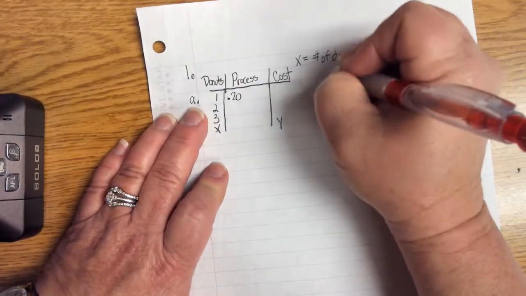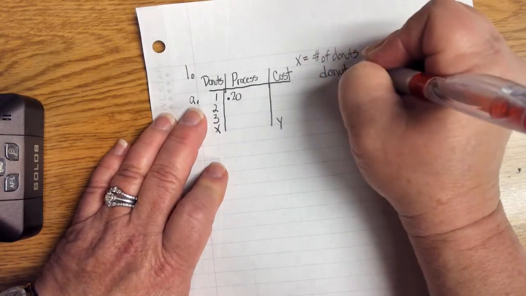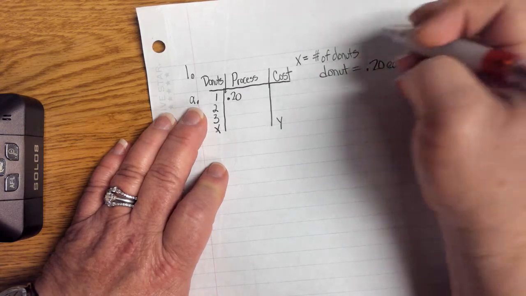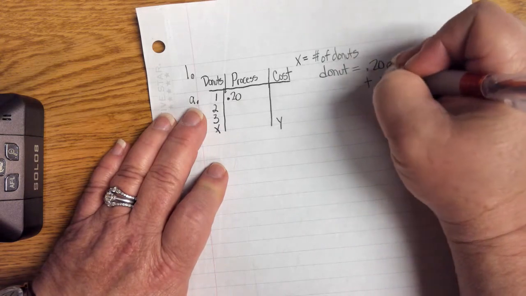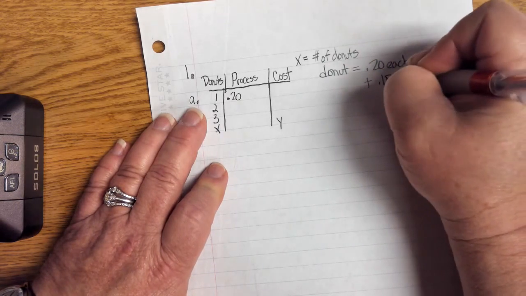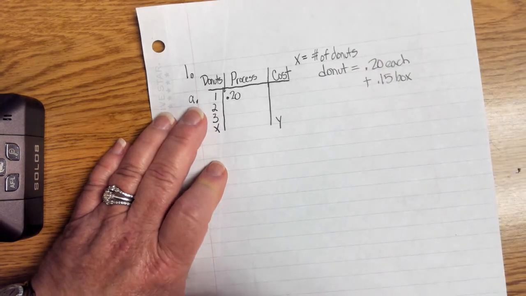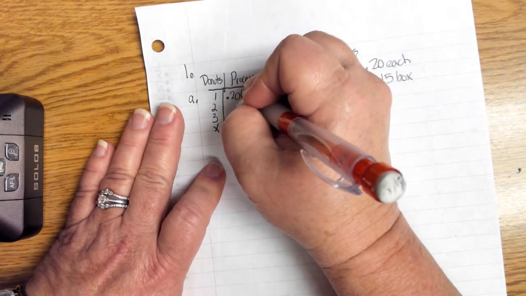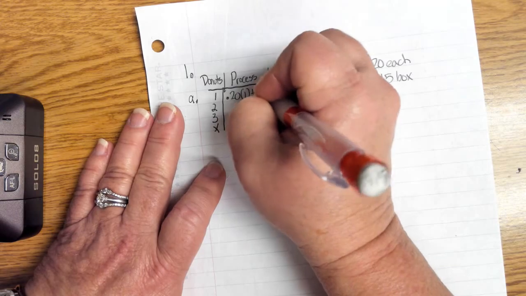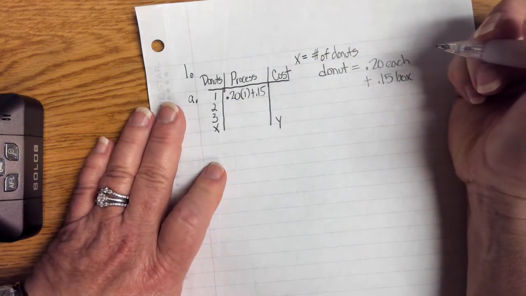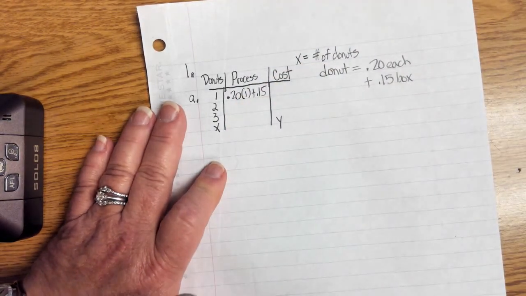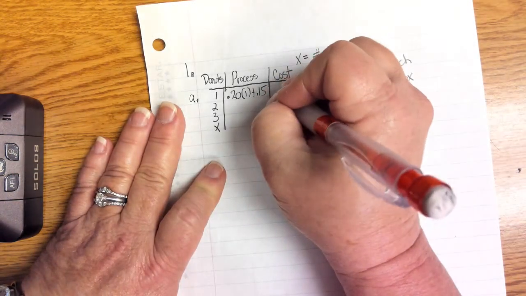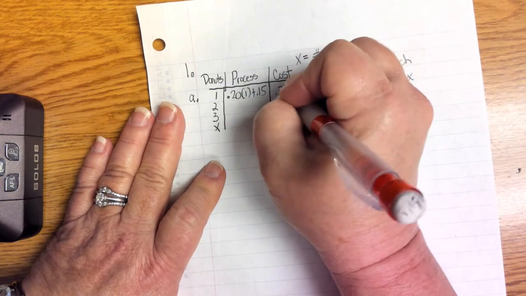We have donuts that are 20 cents each, and then we have to pay 15 cents for a box, right? So we've got 0.20 times 1 plus 0.15. What would my cost be for one donut? A big box for one donut. Isn't that great? It would be 35 cents, right?